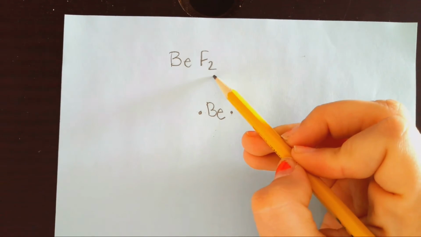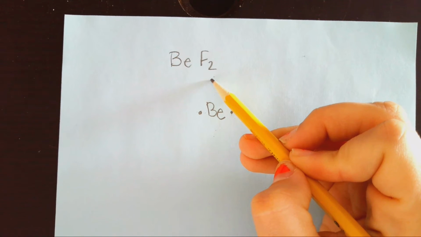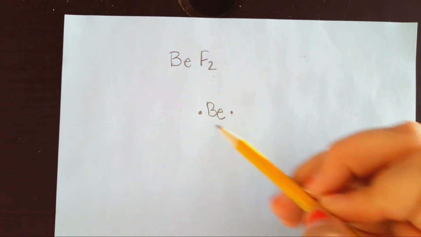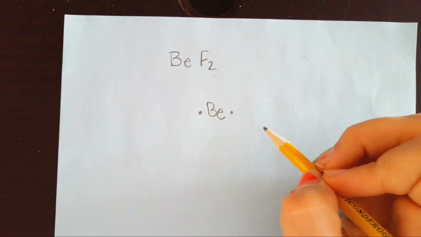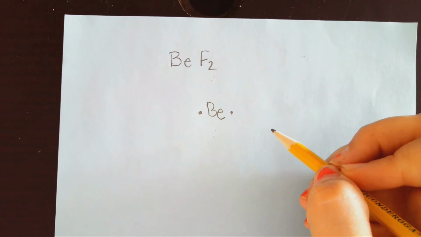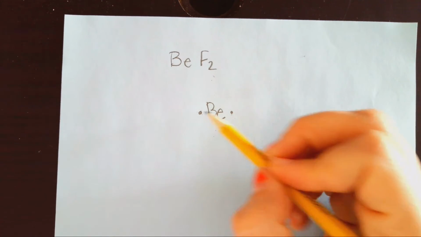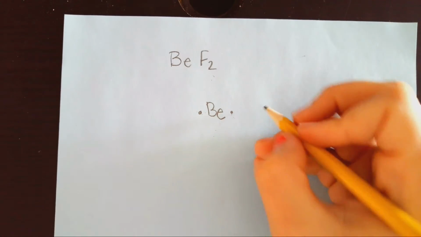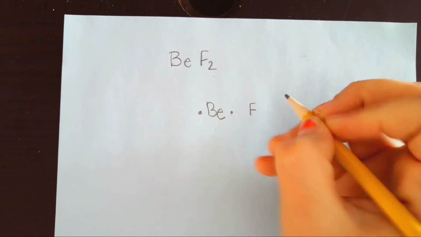How many fluorines do we have in this molecule? 2. Where do you think we're going to bond the fluorines if we want them to share electrons with beryllium? Perfect. These 2 dots, they're already marking our spots. So next to our dots, leaving a little bit of room, we're going to put our F's.